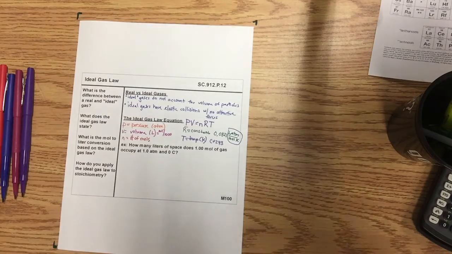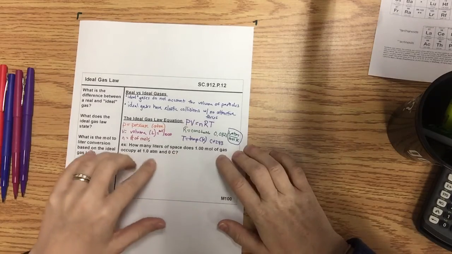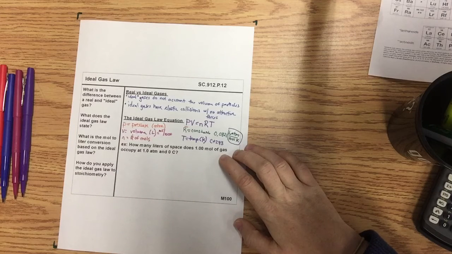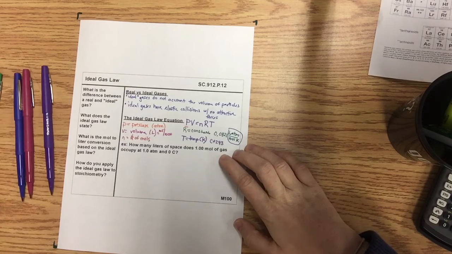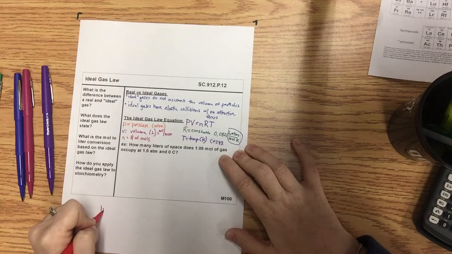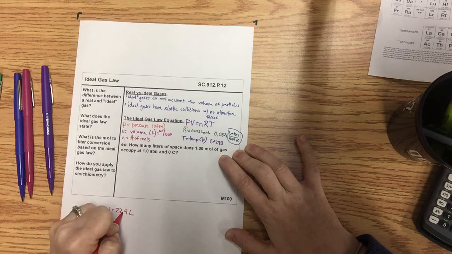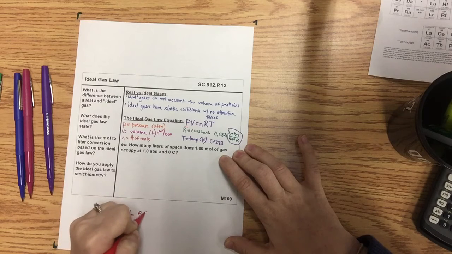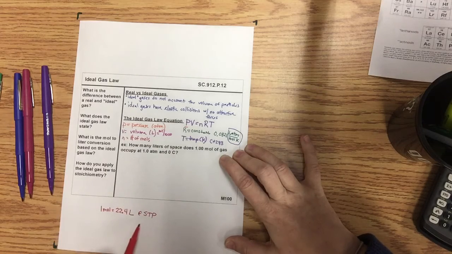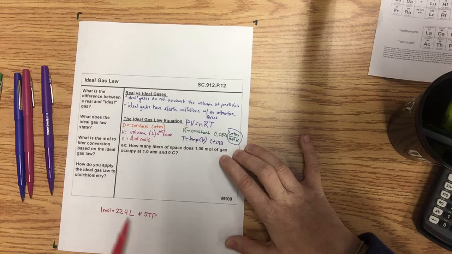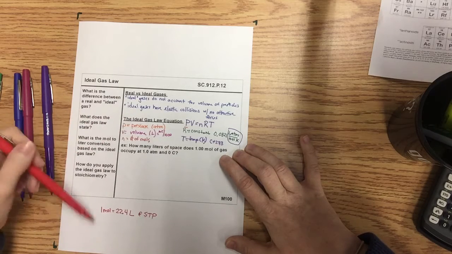So one of the things that we're going to do now is look at how the ideal gas law equation works, and we're going to use it to explain something that we've been using as a conversion for a long time. For a long time, we have said that 1 mole of gas occupies 22.4 liters of volume at STP. Remember that STP stands for standard temperature and pressure. So what we're going to do is ask, well, why is that true? And the ideal gas law is the reason why that's true.